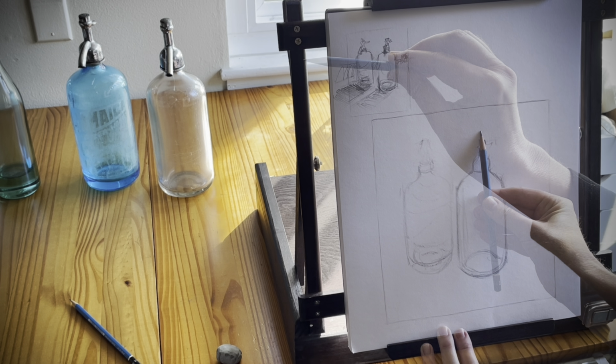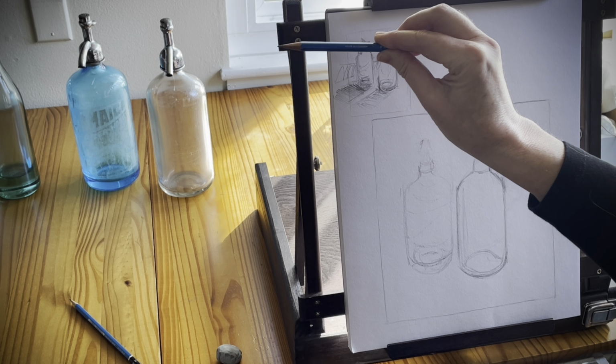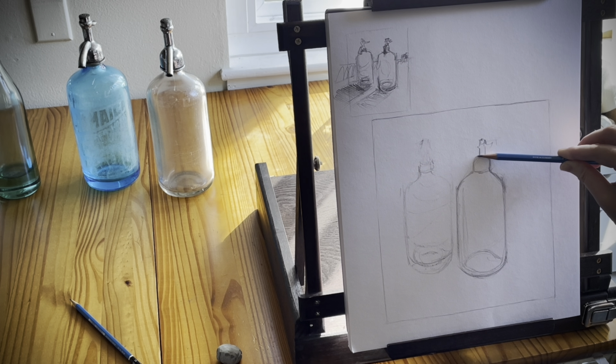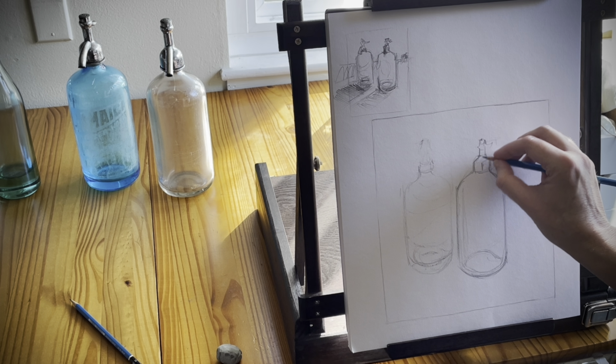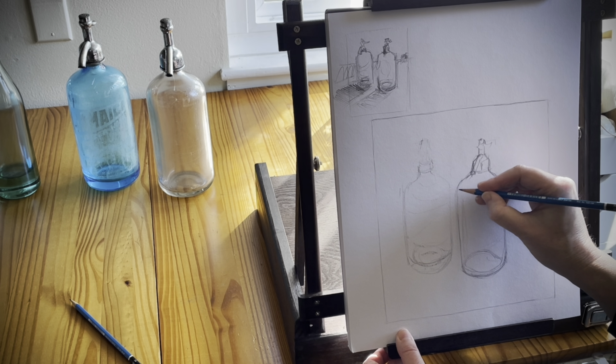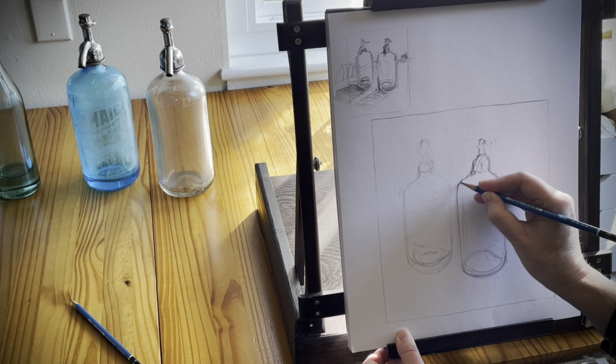of the bottles. You may notice that the light has already started shifting in the video from full natural light to partial natural light. It's no longer shining on both of the bottles.